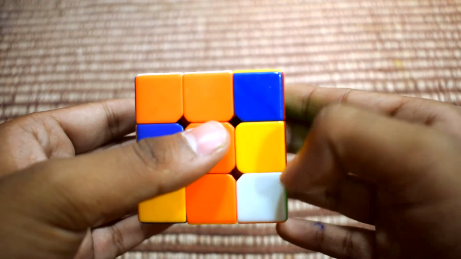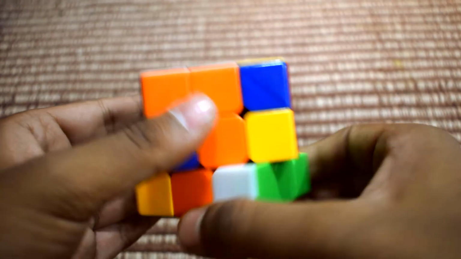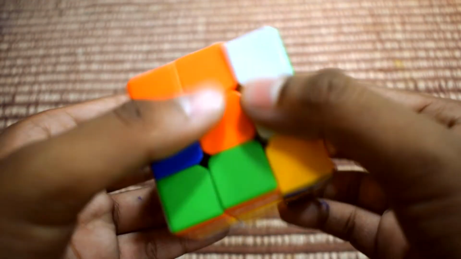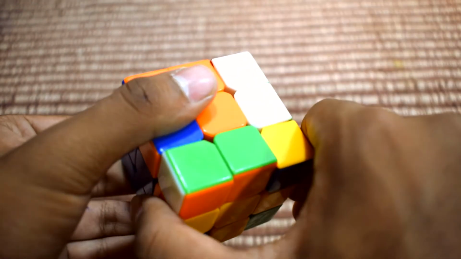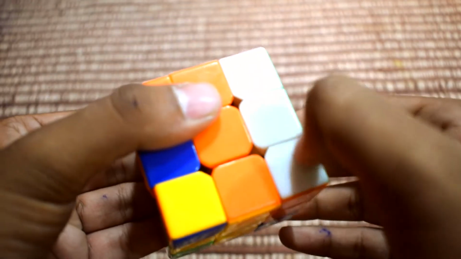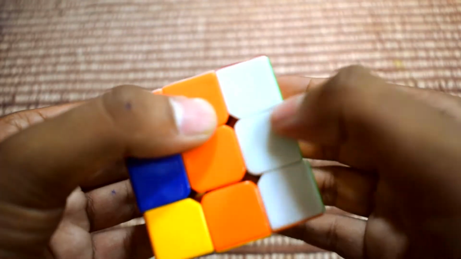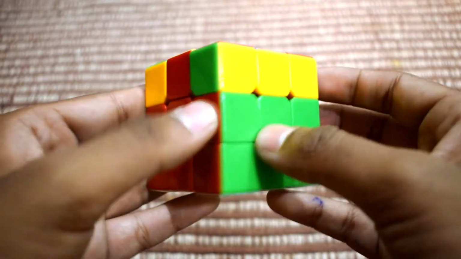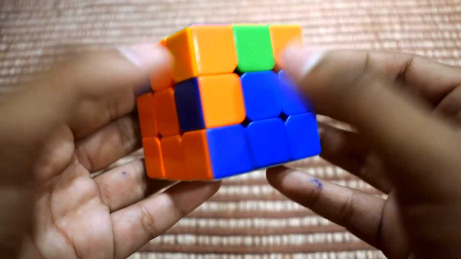So I'm going to move my bottom layer towards the left direction. Bring this right layer down over here. Now bring this white again over here so that it matches up with these two white color, and again bring this back up here. So this solves another edge piece over here. So now we're left with three solved edges of the second layer and one unsolved edge.